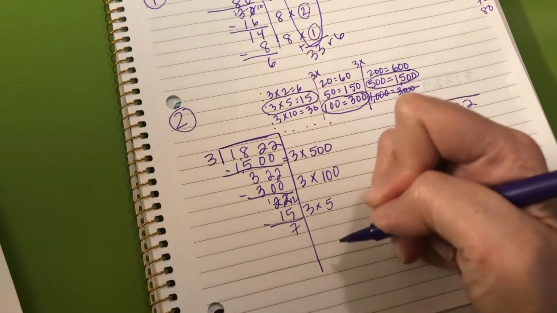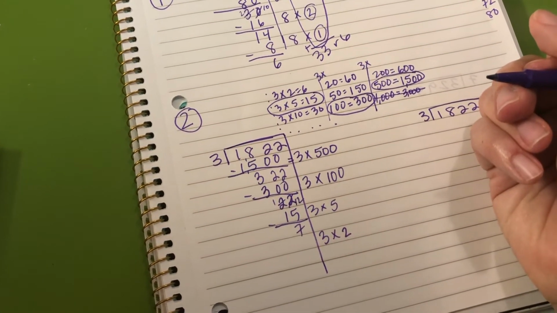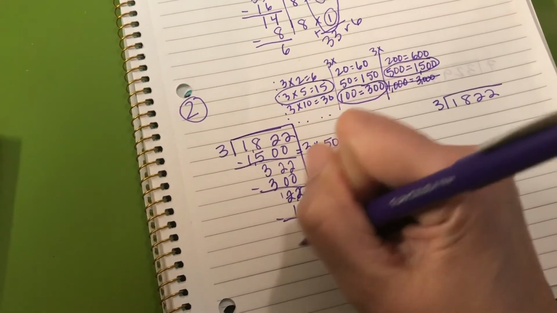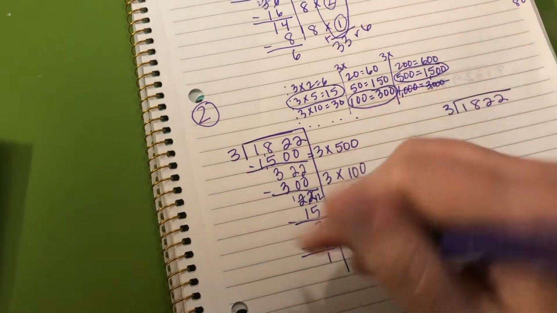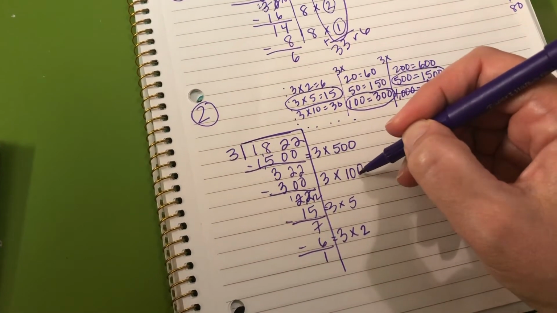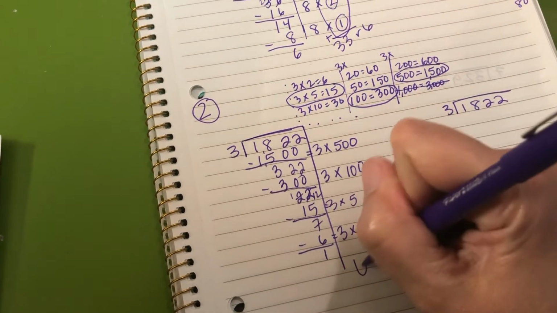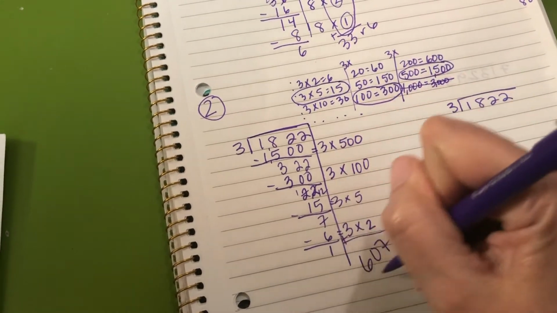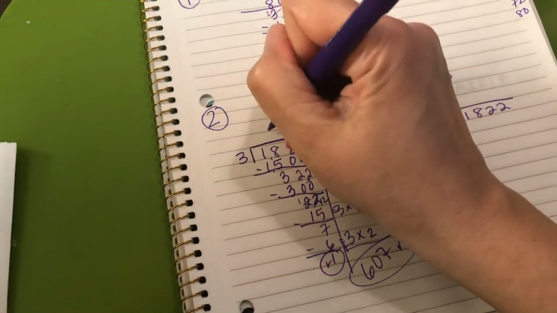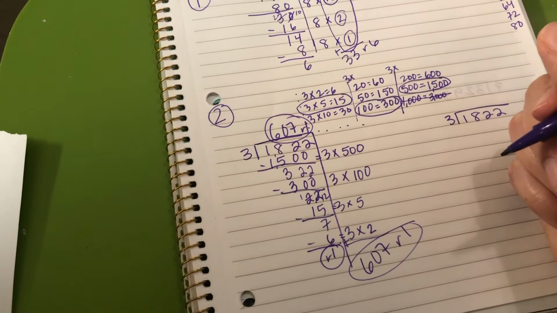There we go. And then we have 7 left. Well, that's easy. That means I can make 2 more groups. 3 times 2 is 6. Subtract, that means I'm left with 1 left over. So I have 500, 600, 605, 607, remainder 1. So don't forget your remainder down here too. You can write it up here. And that's your answer. Okay.